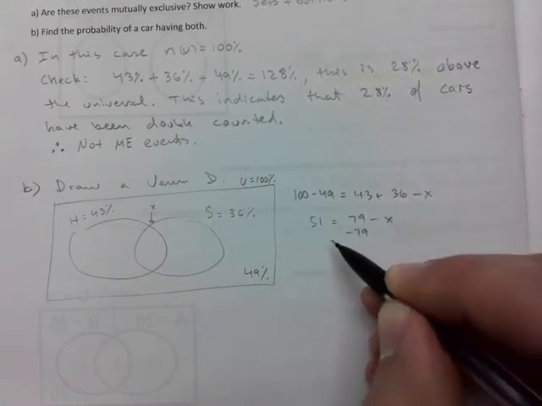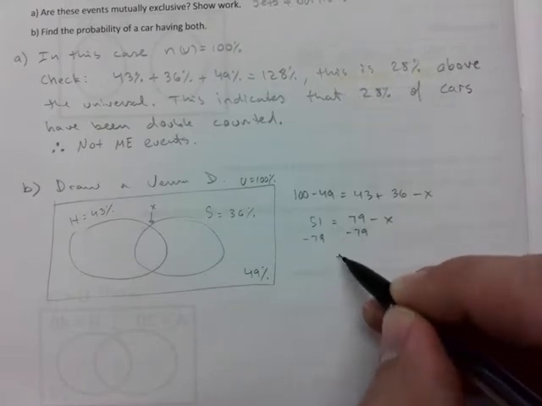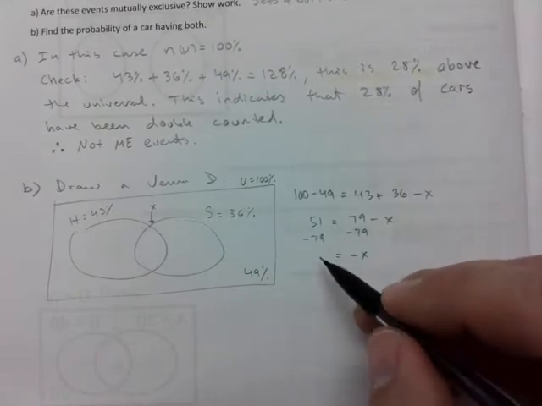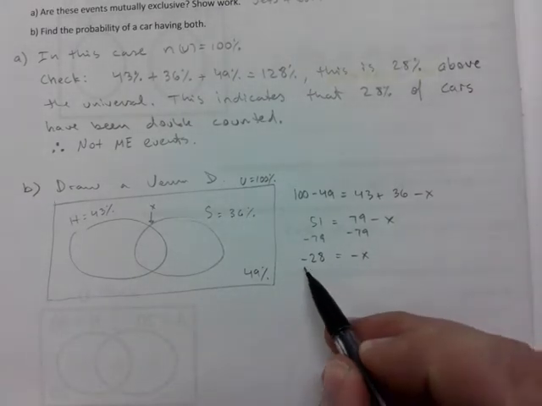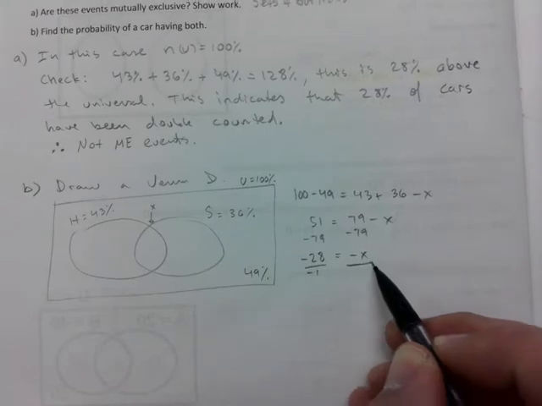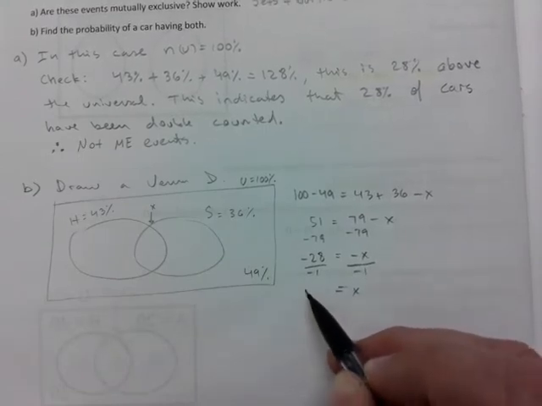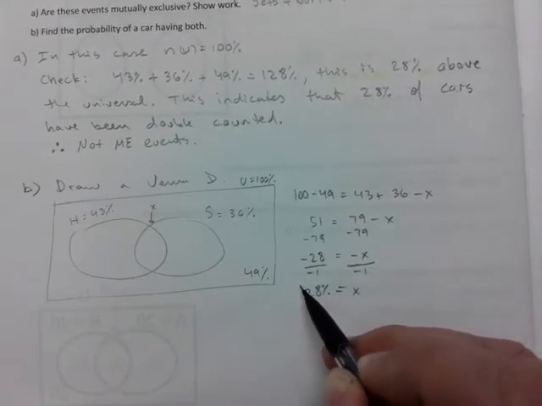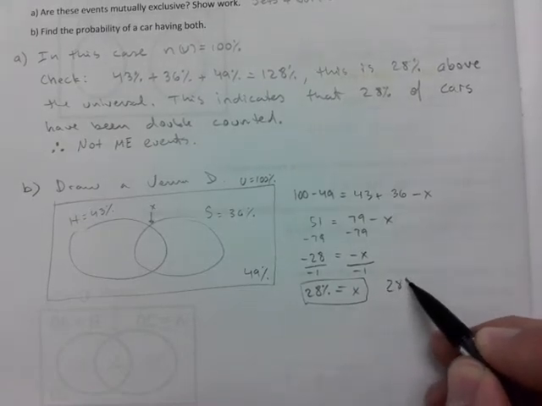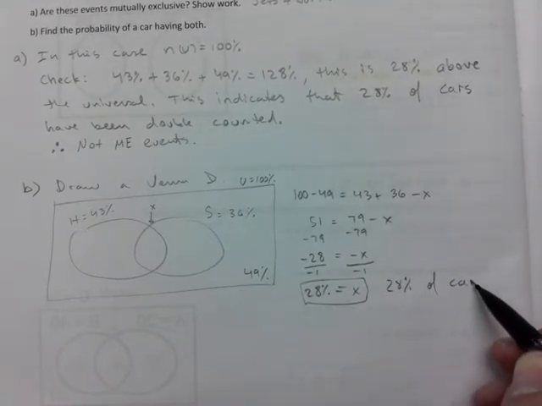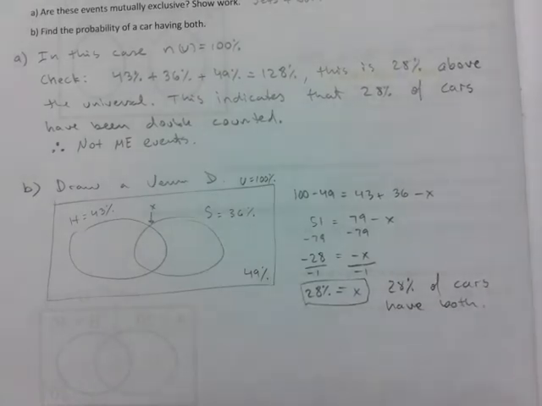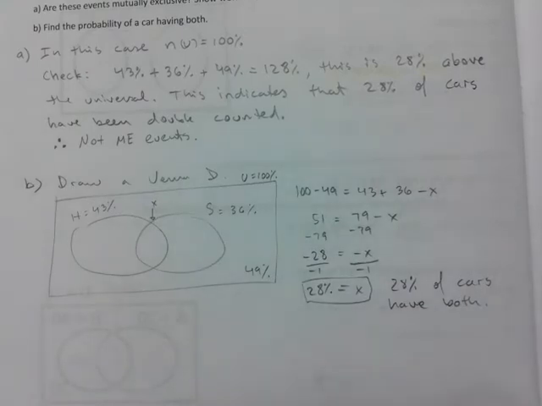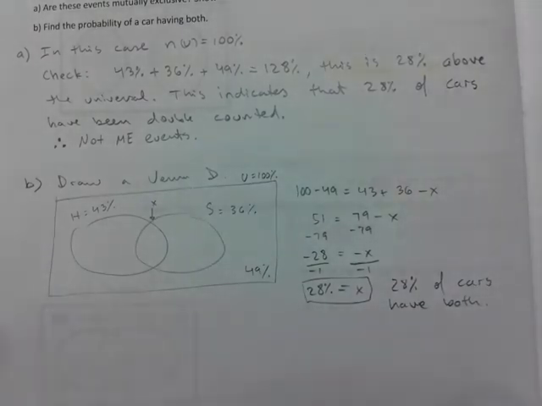Take away 79 on both sides, and that leaves us with negative x, and on this side negative 28, which we already predicted was going to happen. Divide both sides by negative 1, and so x is equal to 28% of cars have both. So not mutually exclusive because it didn't add up to the universal, which in this case was 100%.